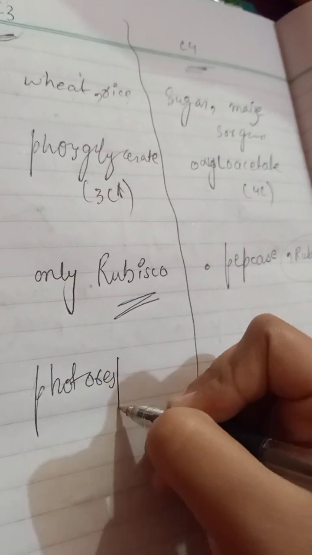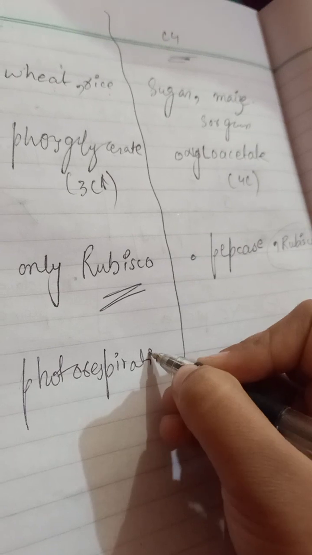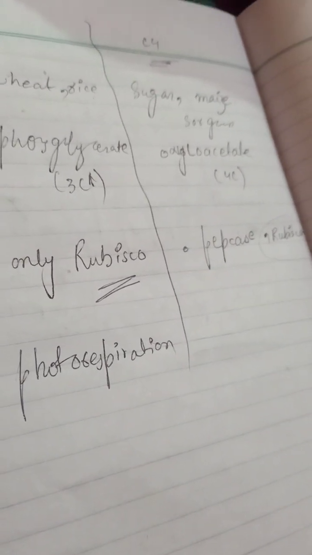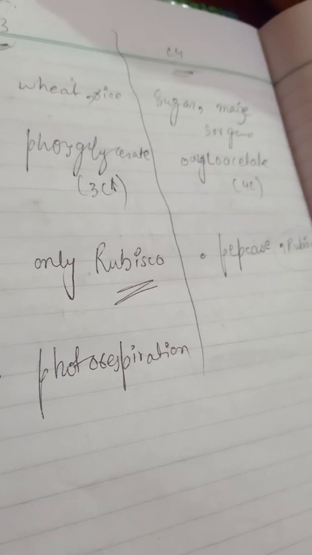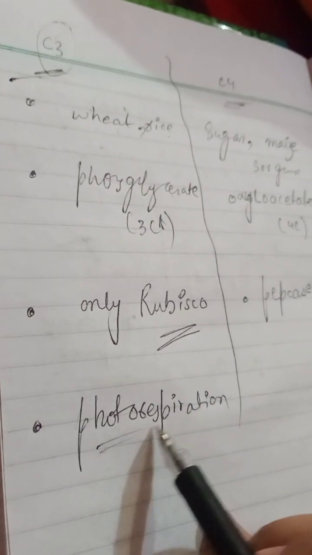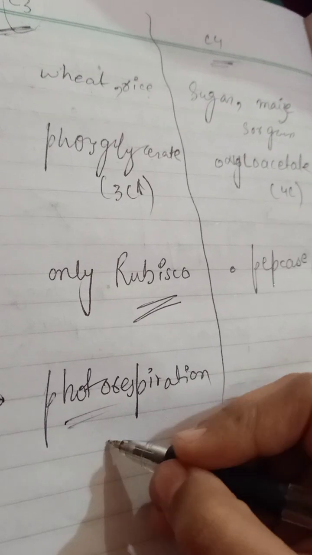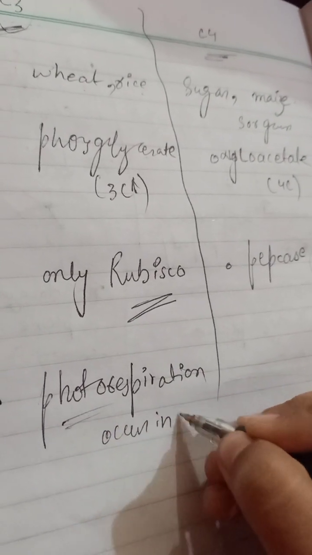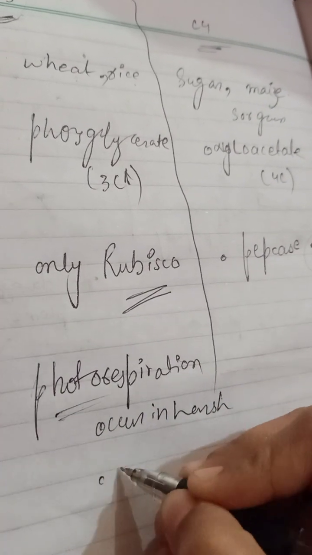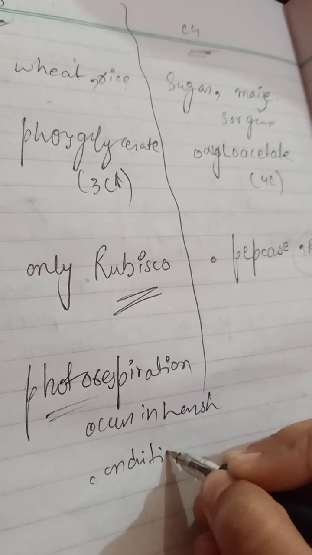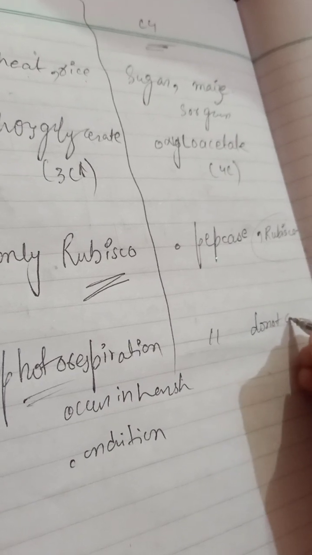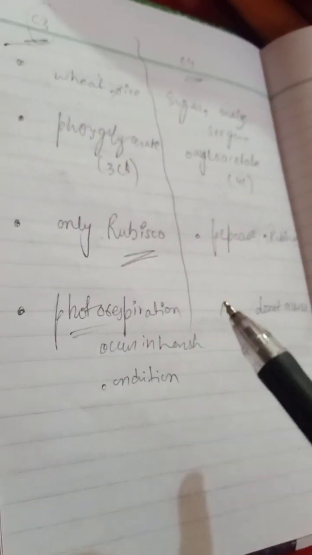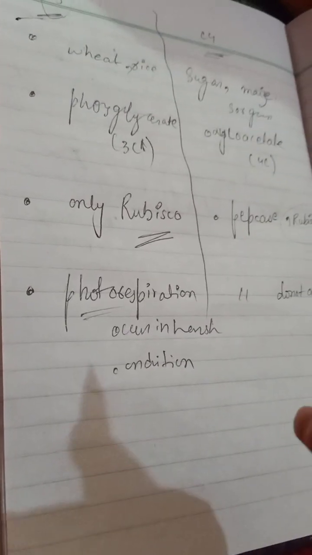So the next point, sorry, will be photorespiration. As you all know, photorespiration was a wasteful process, okay. So in this C4 cycle, the photorespiration occurs in harsh conditions, okay. If we talk about this one cycle, here the photorespiration does not occur, okay.